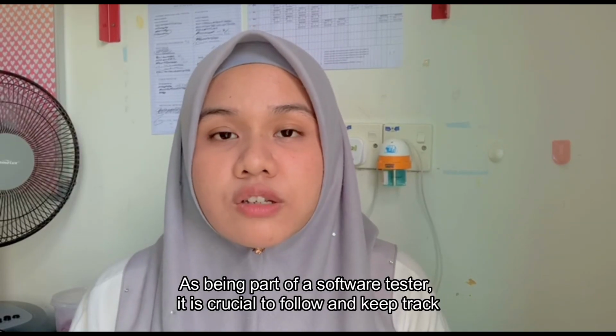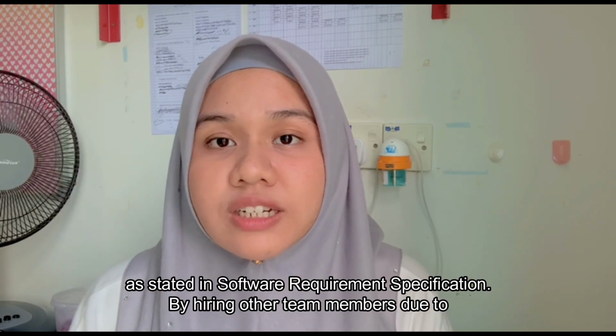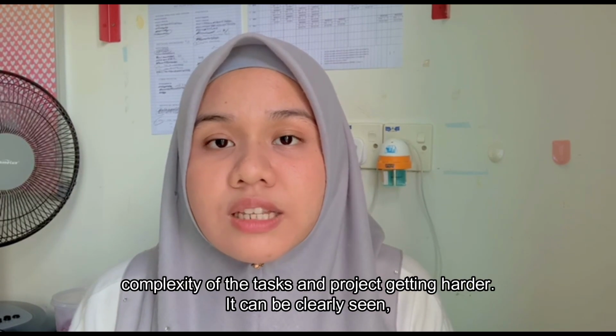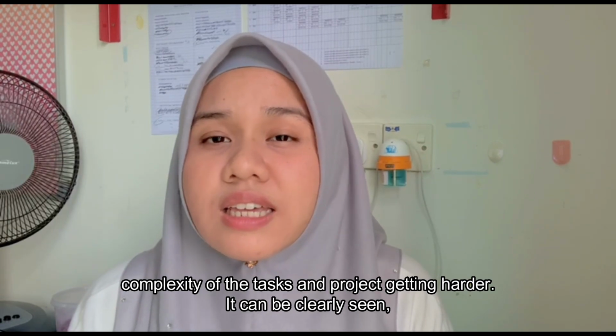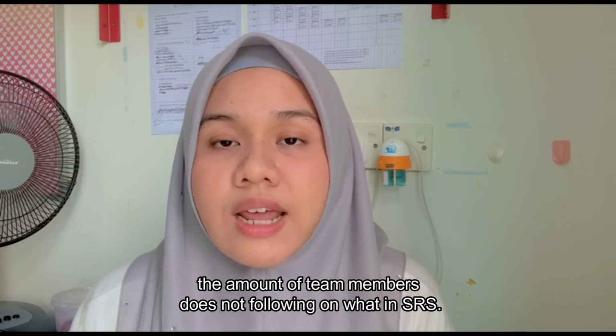As being part of a software tester, it is crucial to follow and keep track as stated in software requirement specification. By hiring other team due to complexity of the task and project getting harder, it can be clearly seen that the amount of the team member is thus not following the one in SRS.